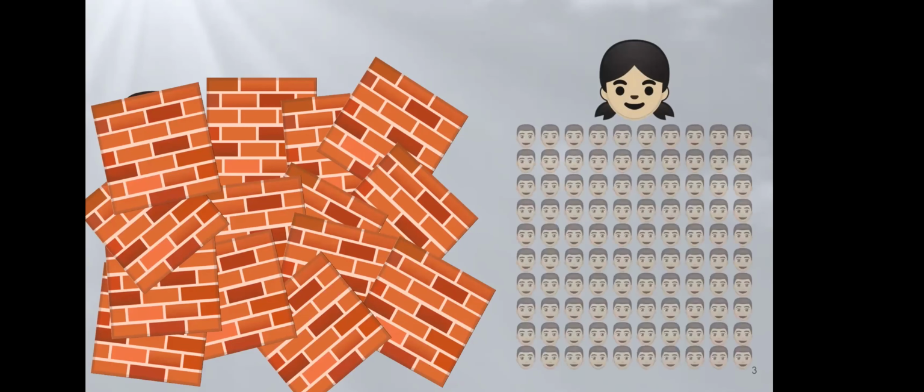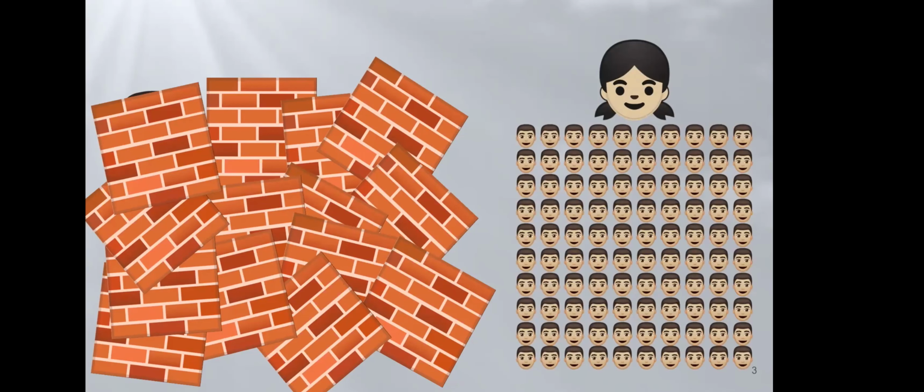In comes Susan, who says, hey, I have a workforce of 100 people who, individually, might be slower than Dave. Say they can work on 50 bricks in 2 hours, but together they can work on 1,000 bricks in less than half an hour. This will definitely speed up Dave's work and take a lot of burden off his shoulders. In essence, this is how a GPU works.